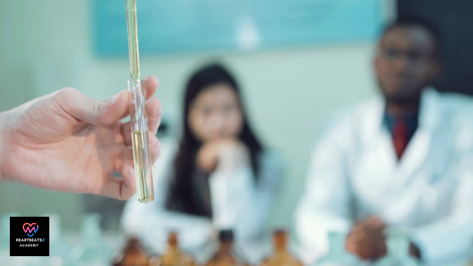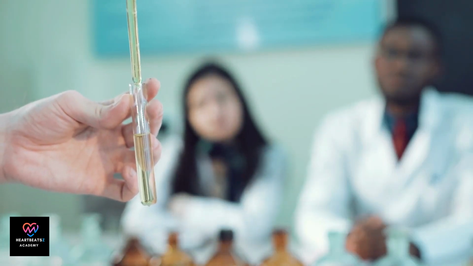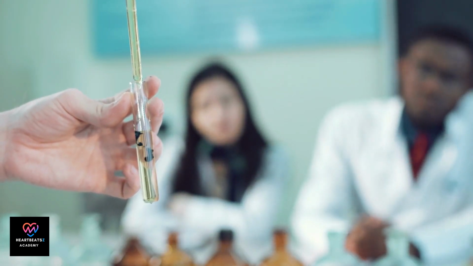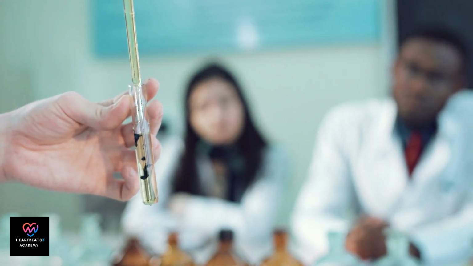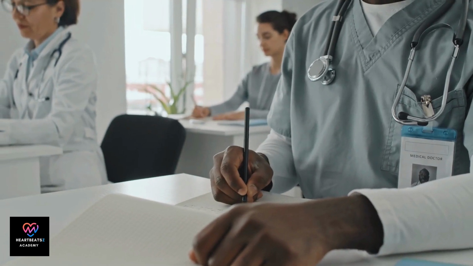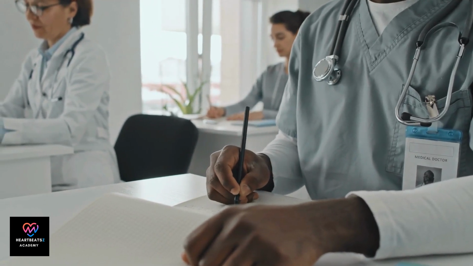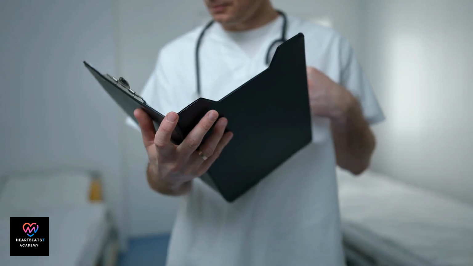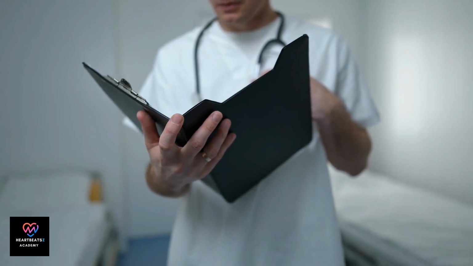Educators face their own set of challenges. Large class sizes and time constraints make it difficult to offer personalized guidance or hands-on experiences. As a result, many students find themselves underprepared for clinical environments, where quick thinking and applied knowledge are crucial.